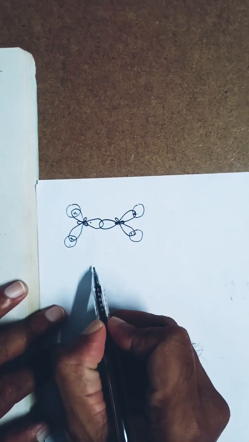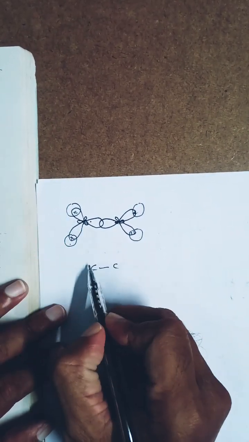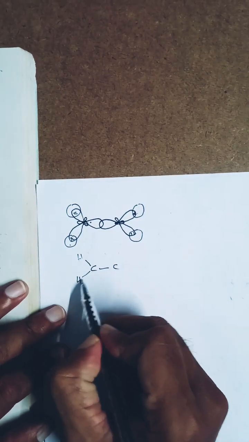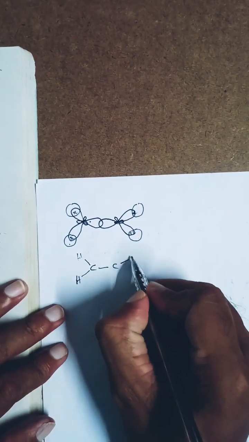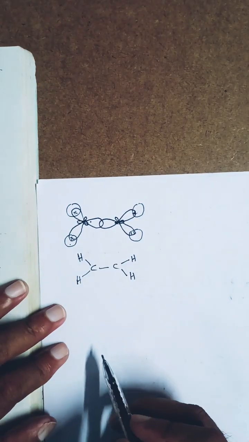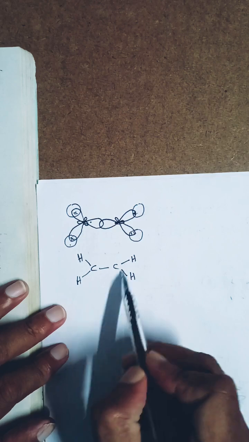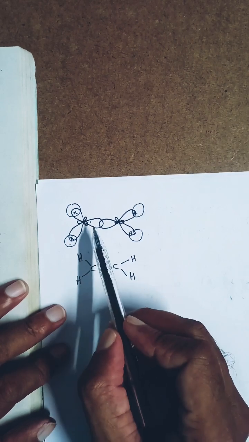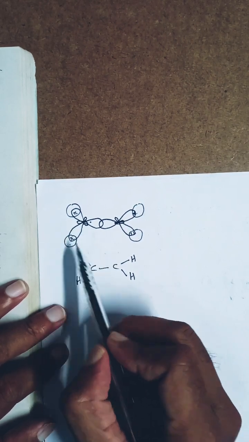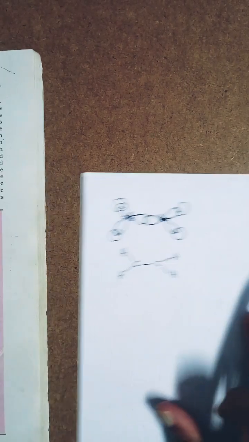This is carbon, this is carbon, this is a sigma bond, and these are hydrogens. So the structure looks like this. Generally we write it like this, but in the orbital model of the structure, the orbitals are arranged like this.